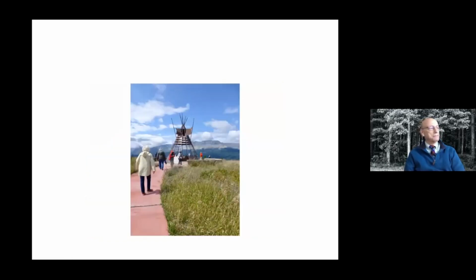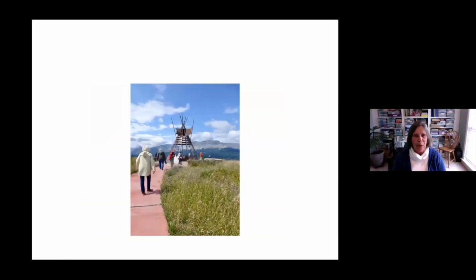Next one. I guess that's kind of the same thing. I have people walking up to this monument, and so that's curvy lines, but also there are the sort of diagonal lines in the little, I guess it was a metal teepee. Yeah.